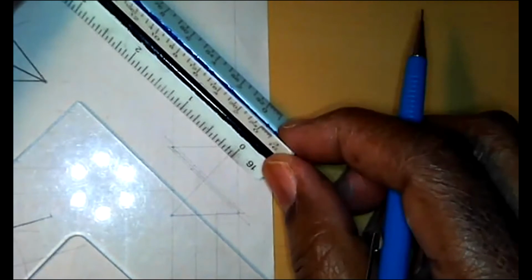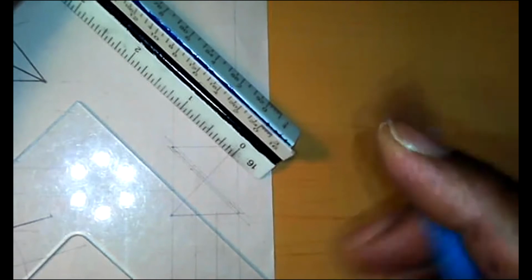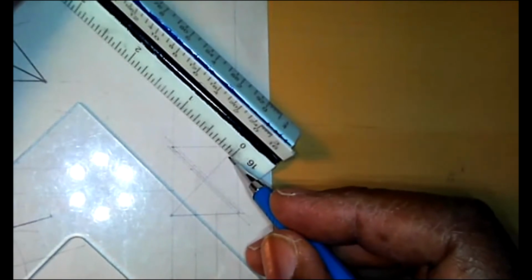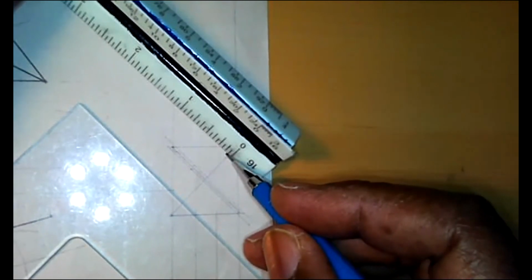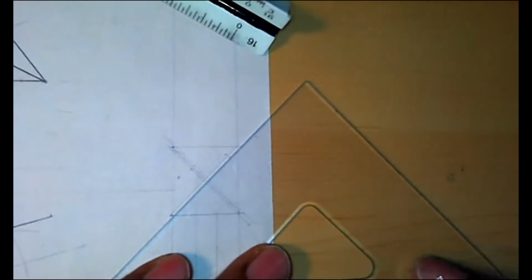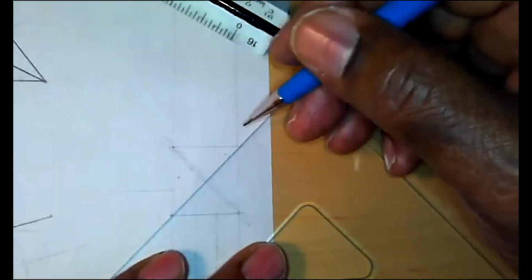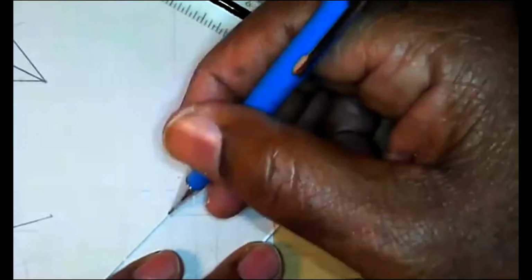I need to take 1/16 and split it halfway between, giving my reference point there and there. Okay, cool. So now I can draw that space and that space. Cool. It's kind of tight, but hey, it is what it is.